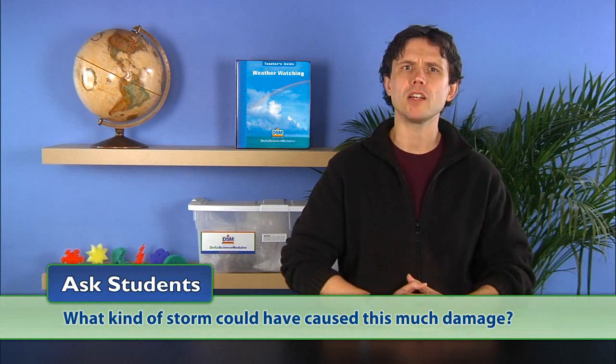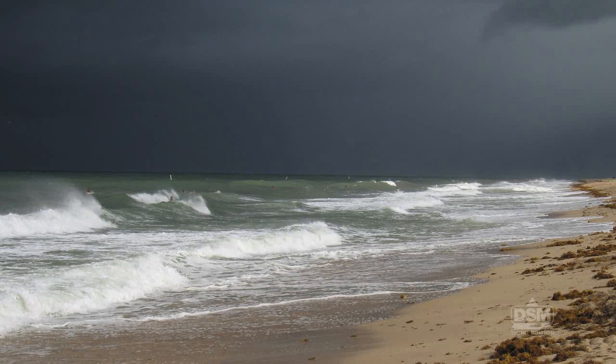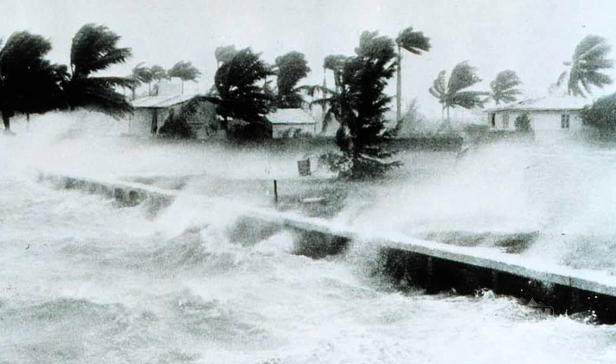To begin Session 1, distribute pictures of hurricanes and the damage they can cause, and give students time to examine them. Ask students, what kind of storm could have caused this much damage? Students may answer that a tornado caused the damage, since there appears to have been a lot of wind associated with the storm. Point out any flooding and heavy surf, and explain that the storm in these photos occurred somewhere along the coast. Then ask, does anyone know what a hurricane is?